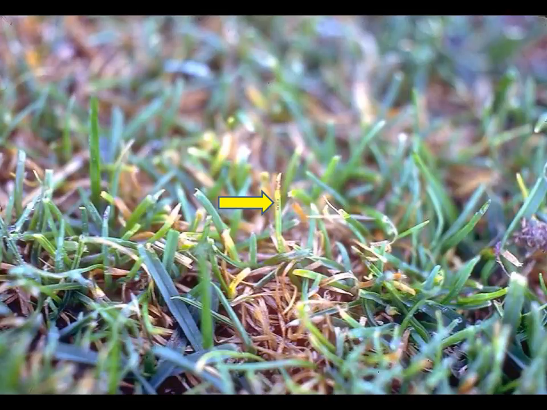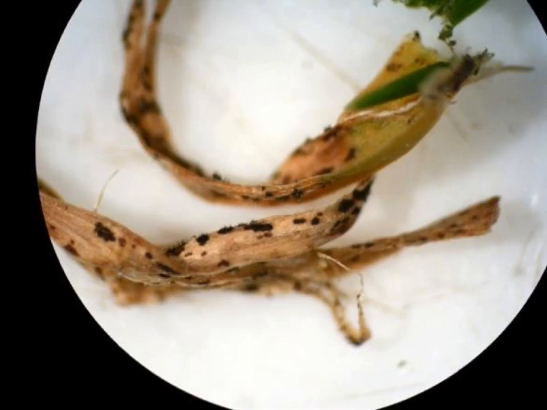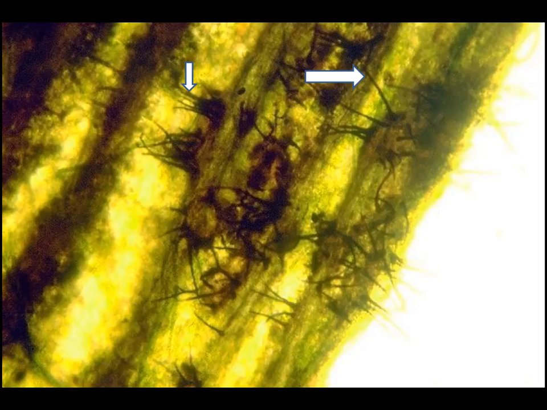A sign of the pathogen is the presence of black fruiting structures within the lesion. Oftentimes these fruiting structures are difficult to see and may require a 10x magnifying lens. These black fruiting structures are called acervuli. These acervuli often have small spines called setae protruding from the structure.